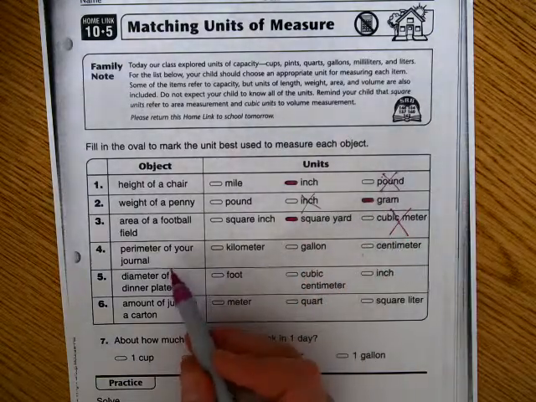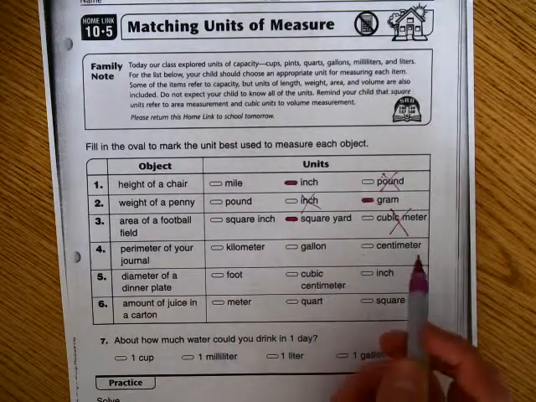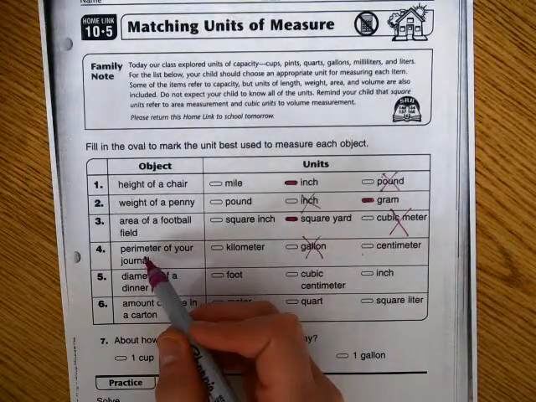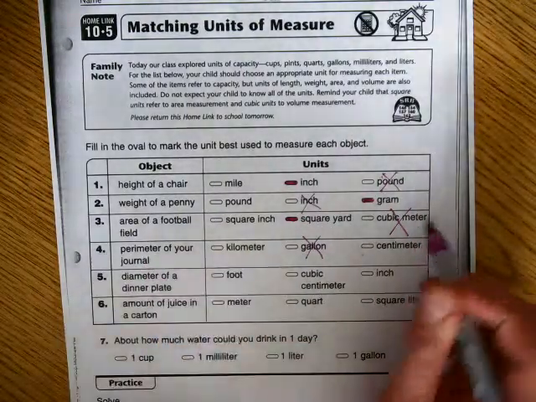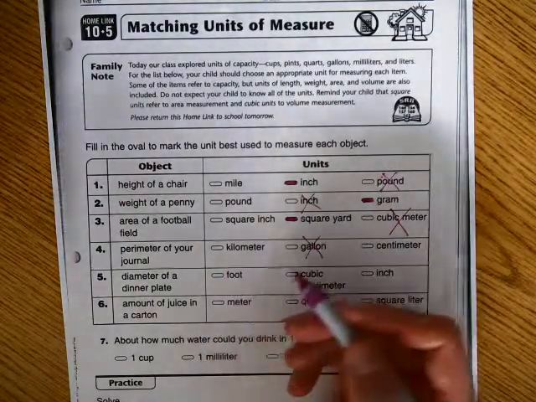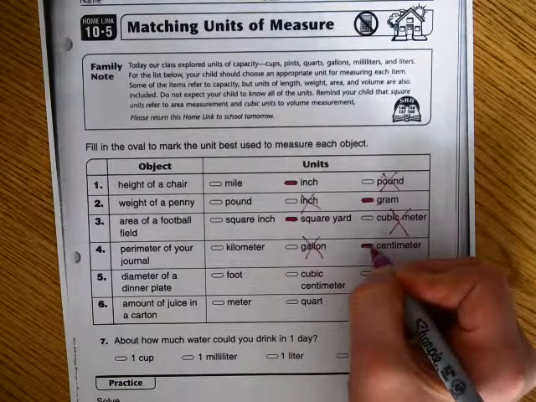The perimeter of your journal. Do we want to measure it in kilometers, gallons, or centimeters? Well, gallons is not a length measurement, and perimeter is length. So it has to be either kilometers or centimeters. A kilometer would be a very big journal, about the size of a street. Okay, so it's going to be centimeters. You can use a ruler to measure that.